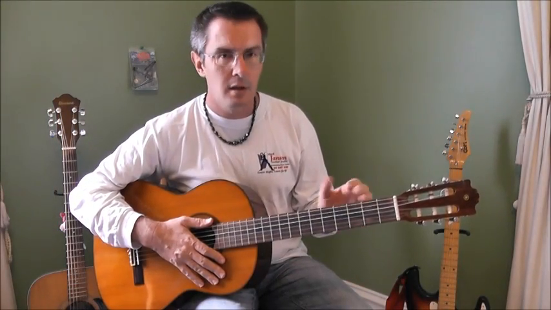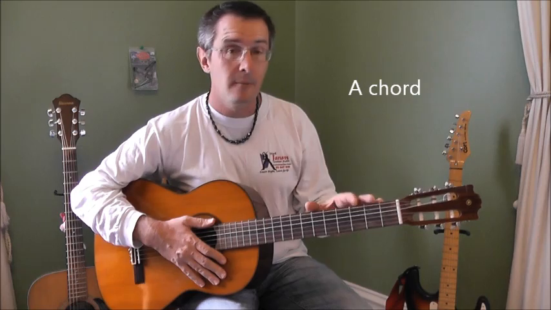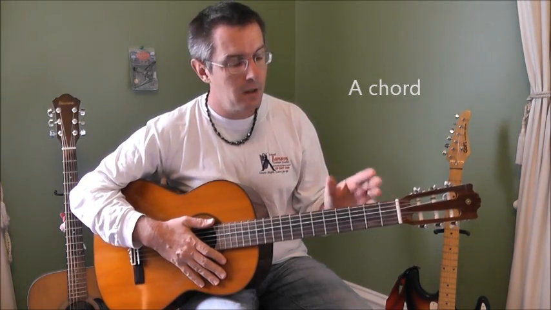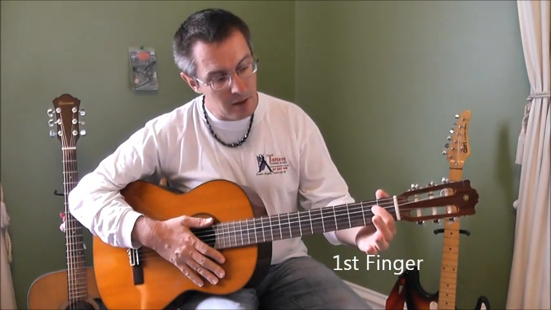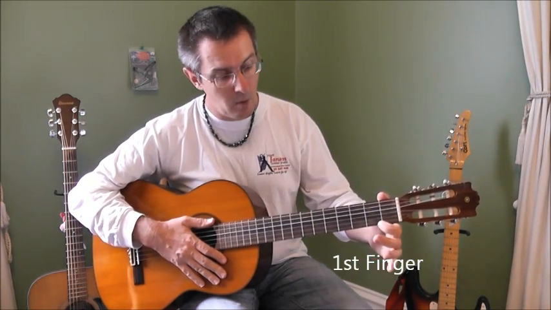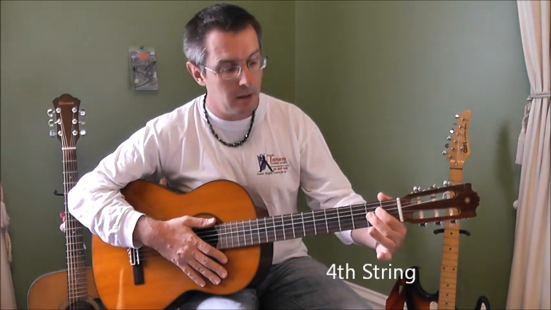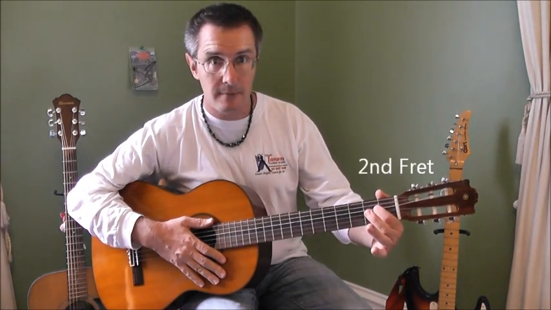Let's learn to play a chord. This first chord is chord A on page number 3 of your lesson sheets. Take your first finger, place it on the 4th string. 1, 2, 3, 4. 4th string. And in the second fret.